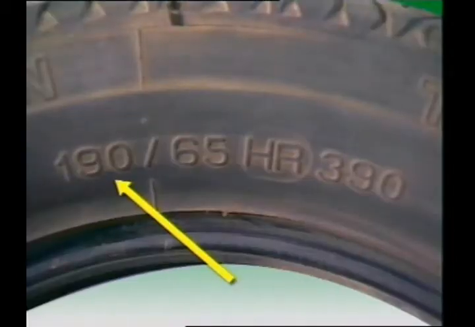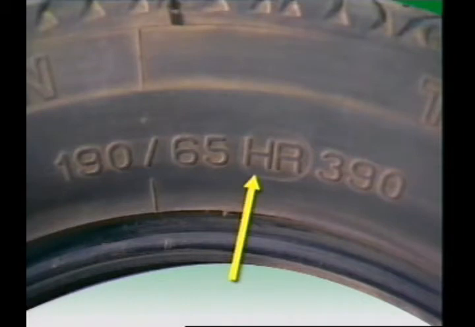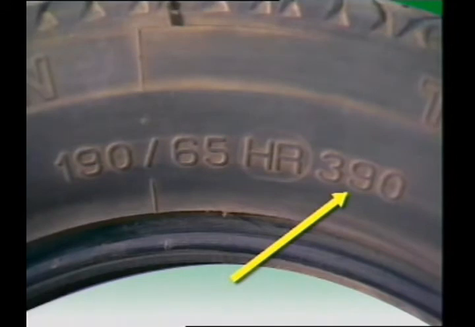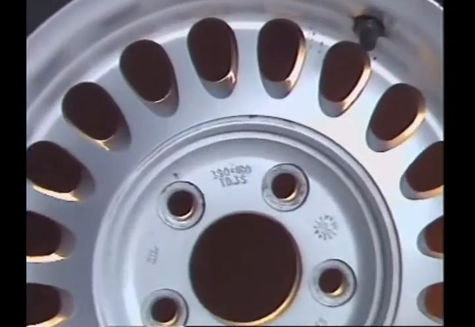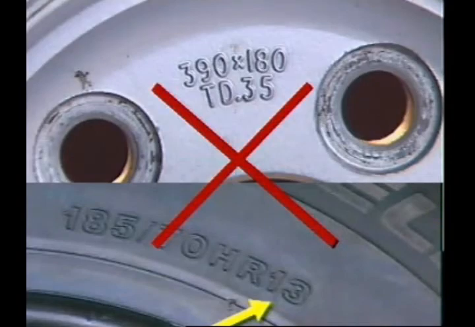Totally metric types are also manufactured. Here, 190 is the section width in millimeters. The aspect ratio is 65%. The speed rating is H for up to 210 km per hour. R indicates radial ply construction. 390 indicates the tire is suitable for fitting to a 390 mm diameter rim. Metric diameter rims cannot be fitted with inch diameter tires, or vice versa.